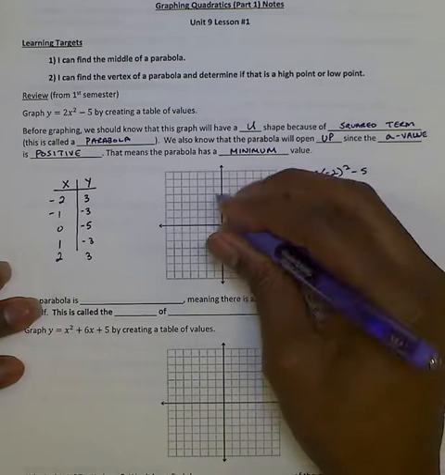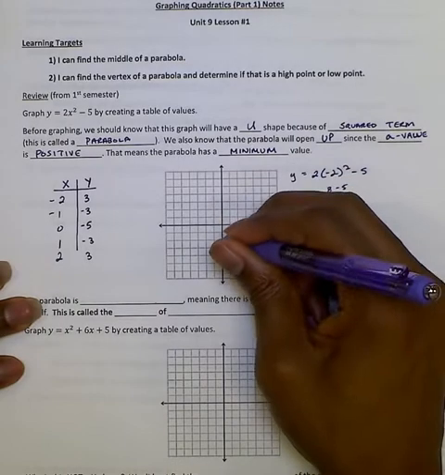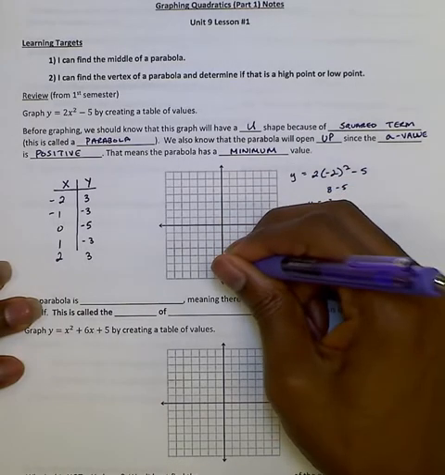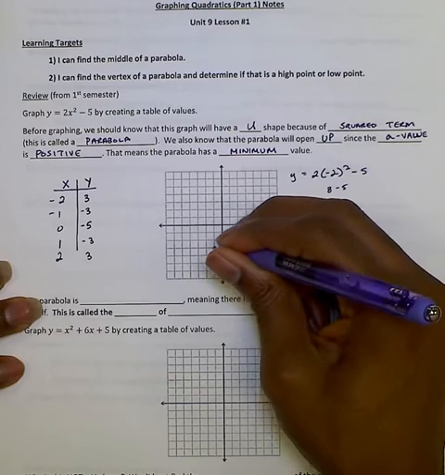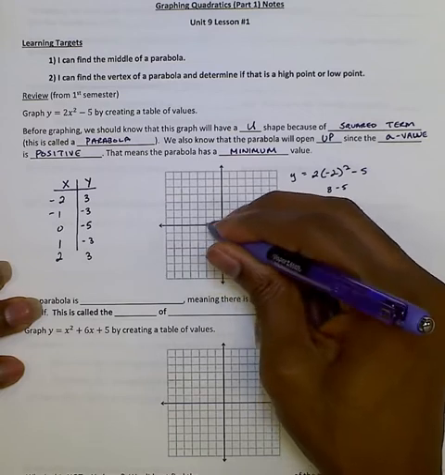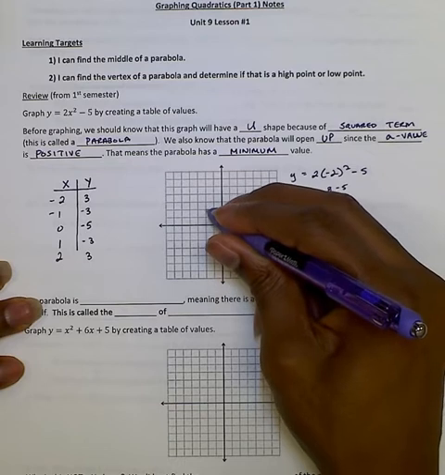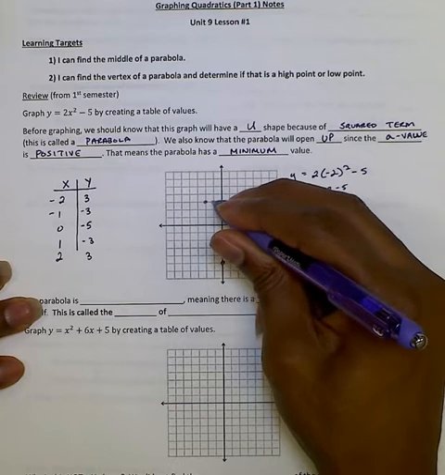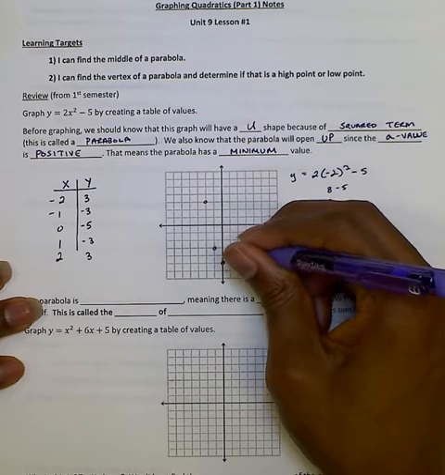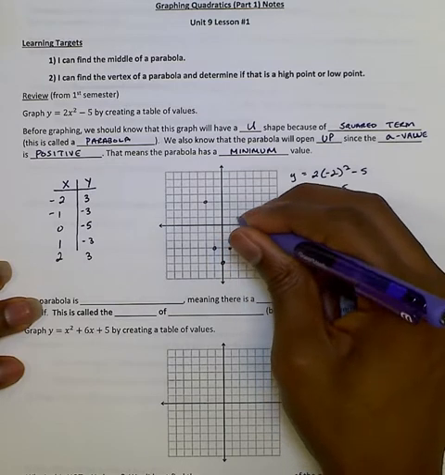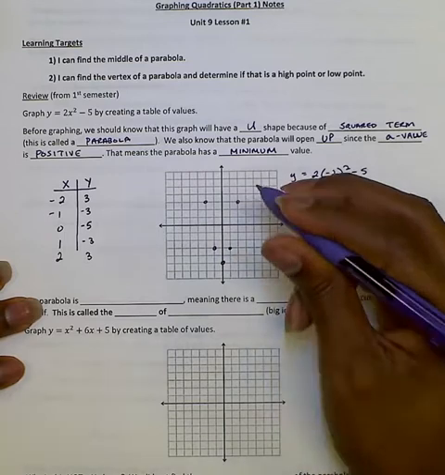Okay, and so now we can plot these points. 1, 2, 3, 4, 5. That's (0, −5). (−1, −3). (−2, 3). Okay, then we have (1, −3) down here, and (2, 3). Okay, so that's just plotting all those points.